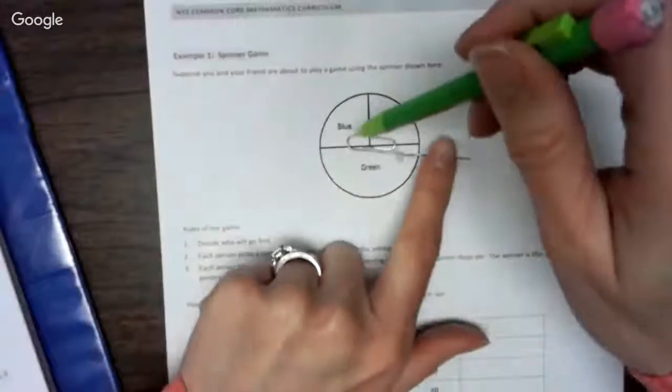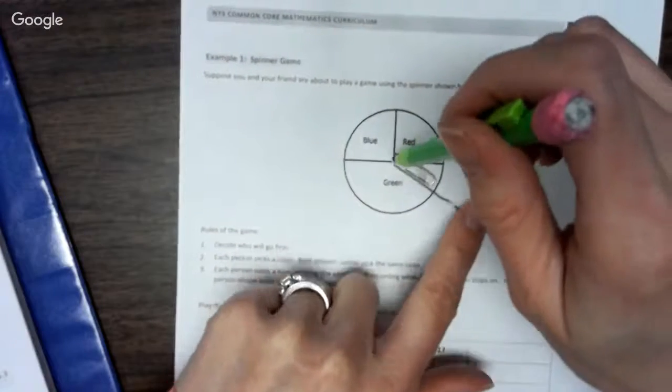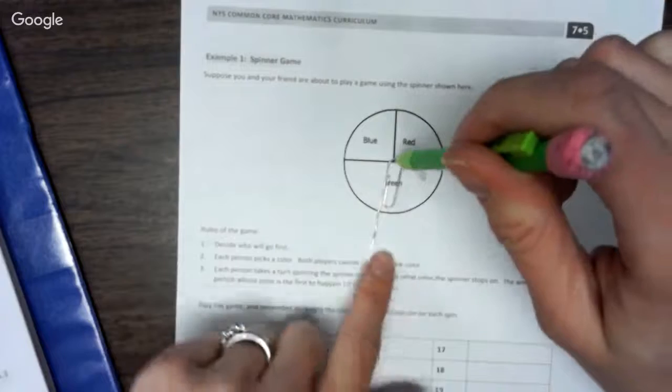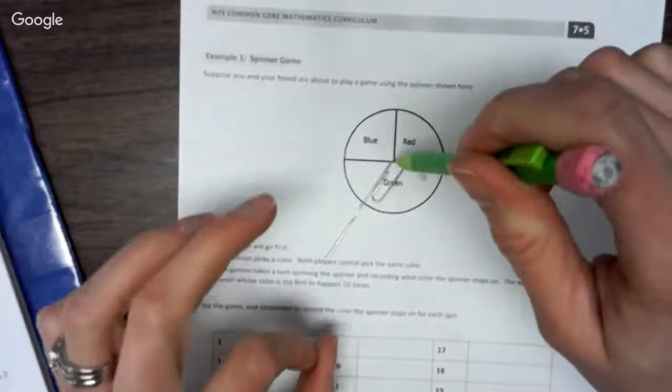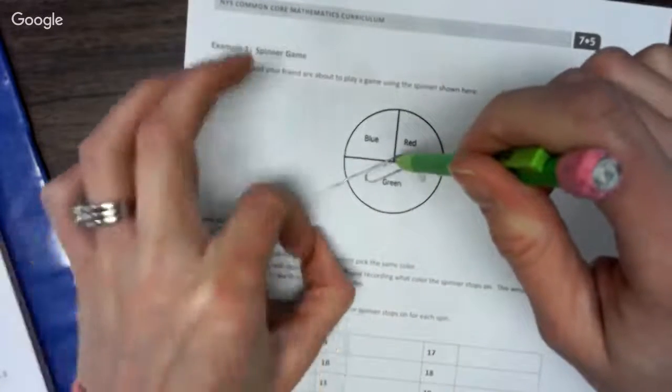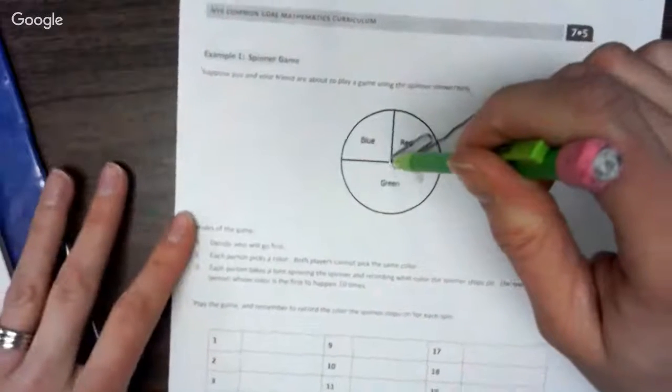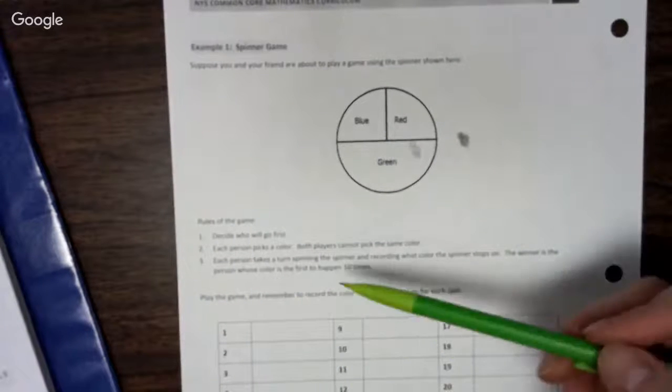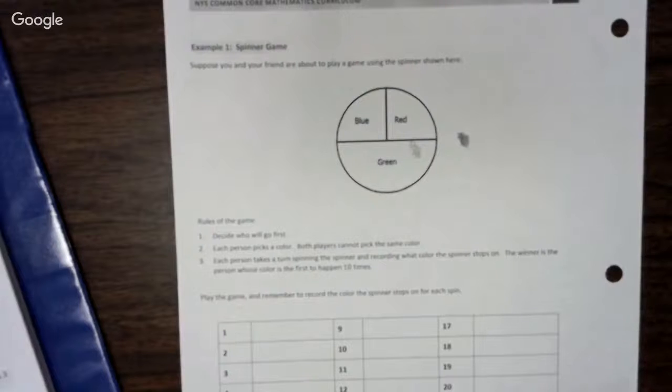I'm going to have them put the pencil point on the tip or in the center of the spinner, and we're just literally going to flick it with our wrist and let it go around. So this would land on red. So that's what we're going to do in class. If you'd like to do it at home, go ahead. You're going to fill in and record all of the colors that you get in the chart below. The winner is the person who gets that color 10 times. So whatever color happens 10 times first is the winner.